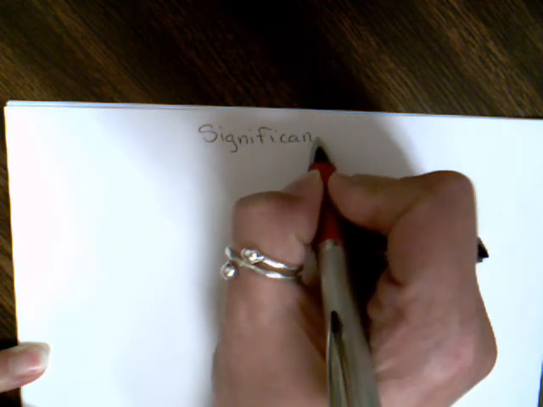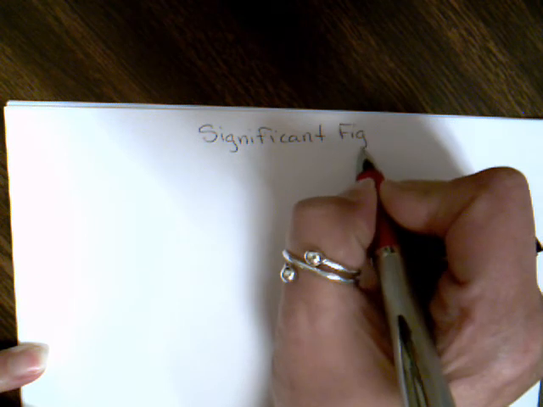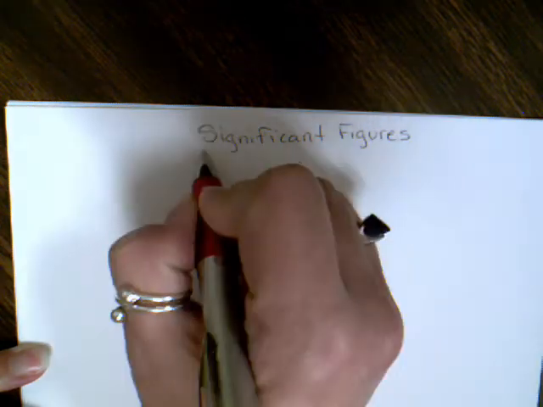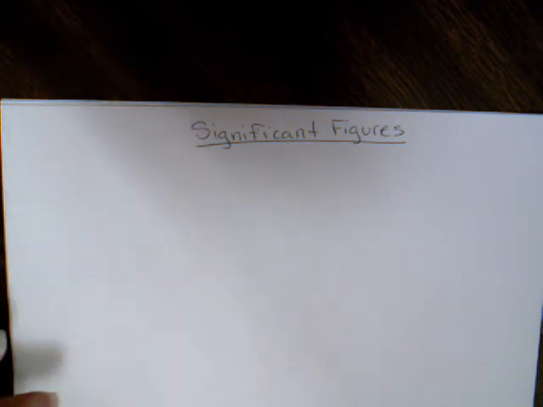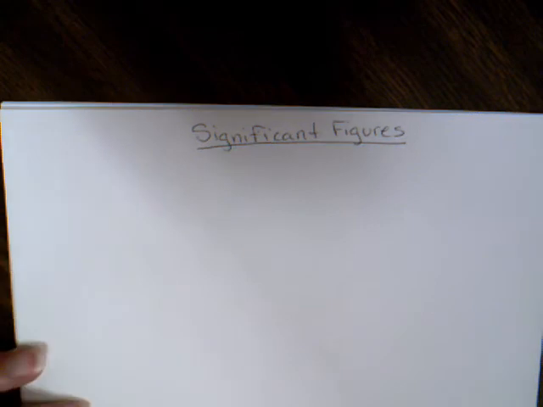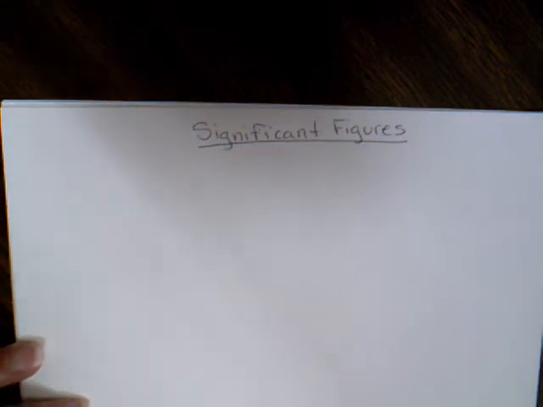Significant figures. Significant figures are going to be important on the AP test. You will be allowed to give one significant figure over or one significant figure under the amount of significant figures you need. If you give more than that or less than that, then they will count that against you.